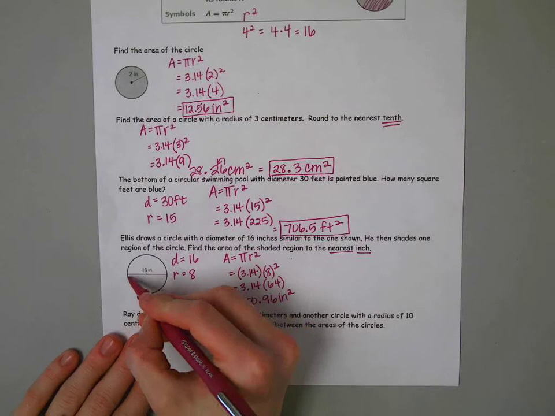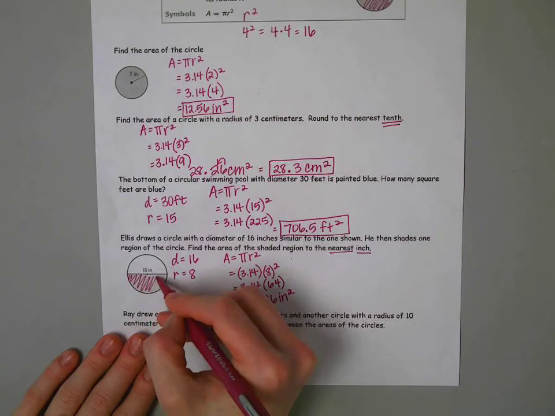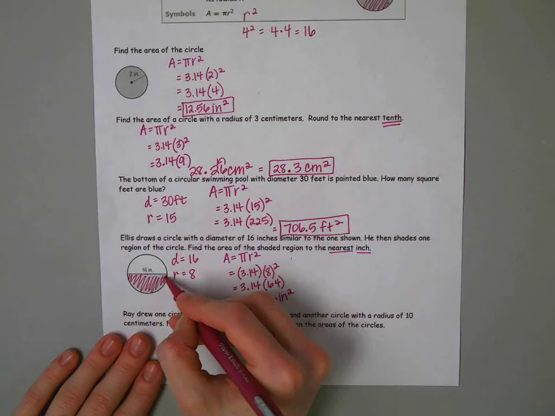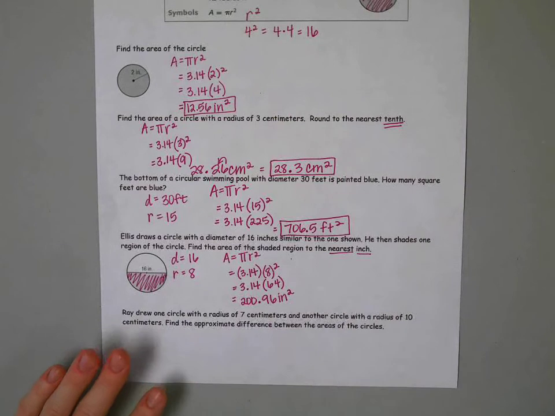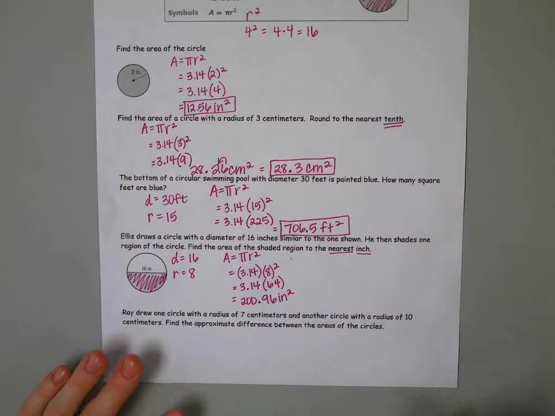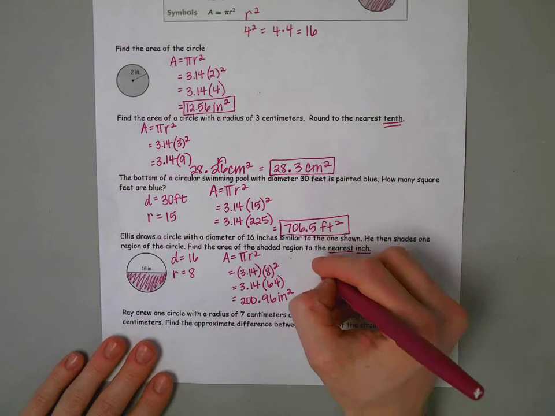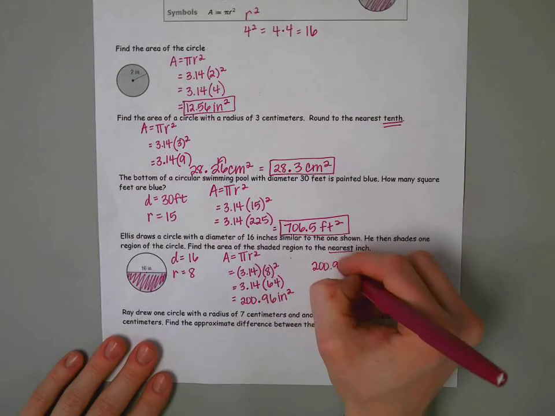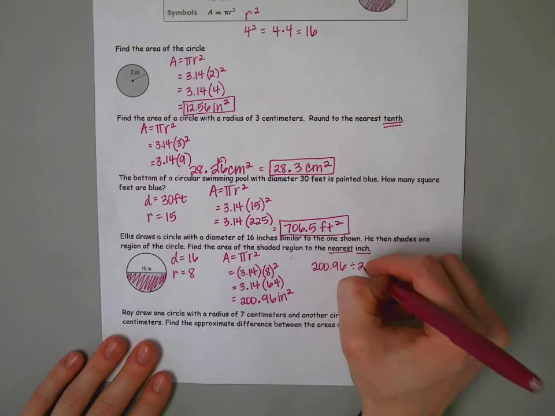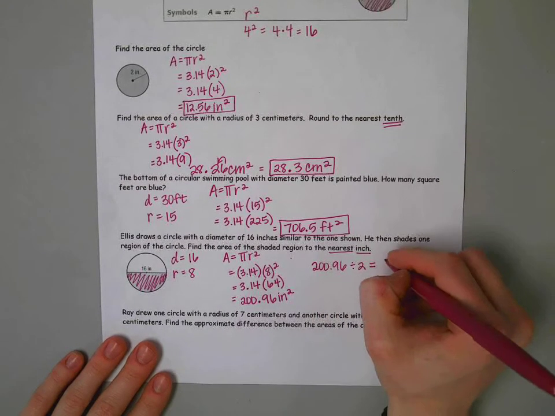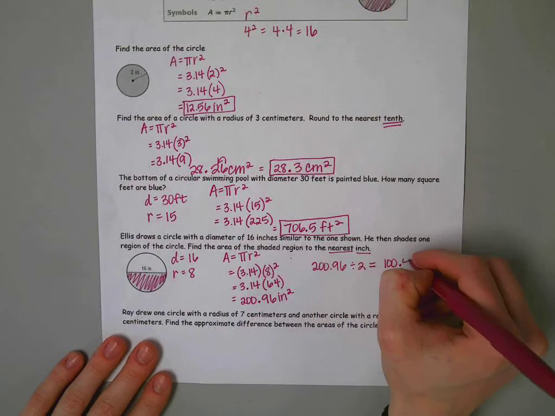Well, he only shaded half of the circle. So if we found the area of the whole circle, we need to divide that by 2 in order to figure out the area of half the circle. So we would come over here and write 200.96 divided by 2, which is going to give me 100.48.